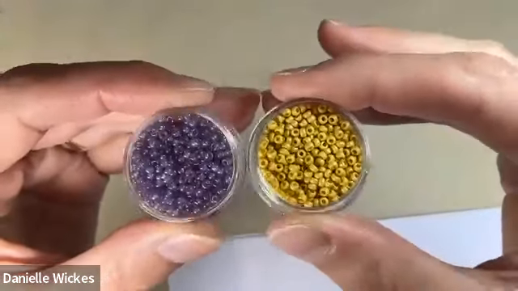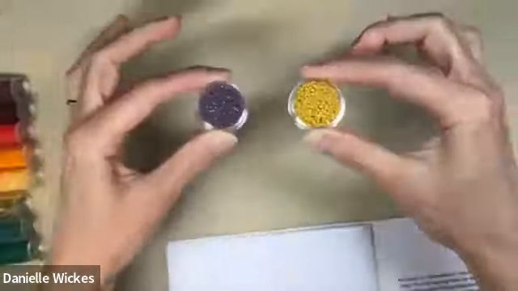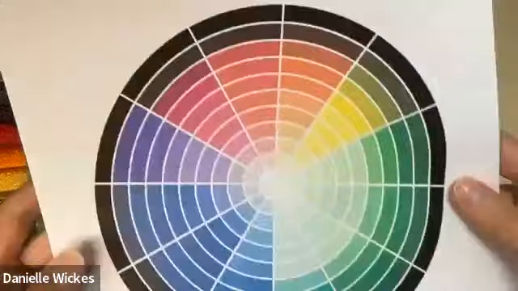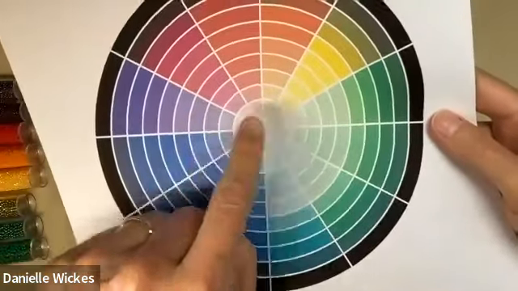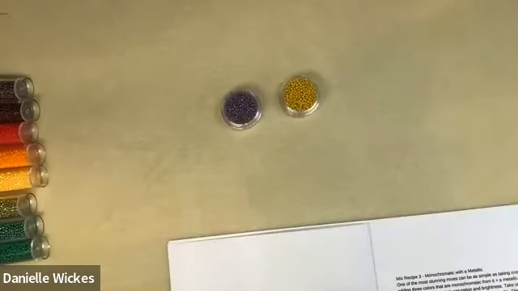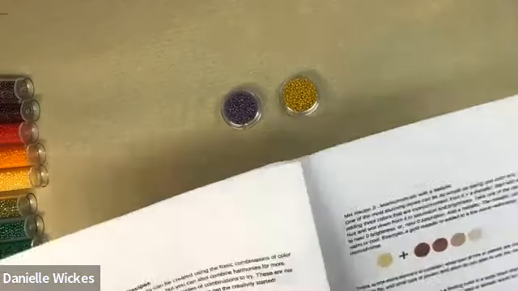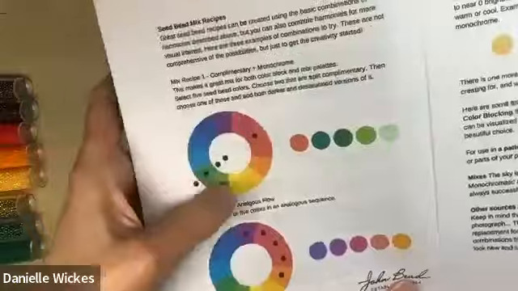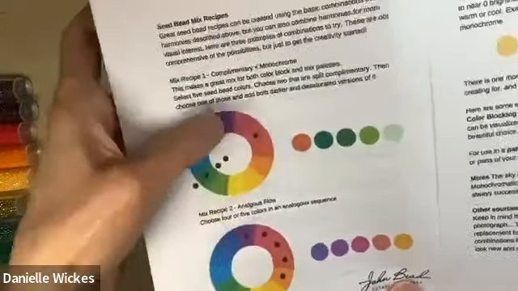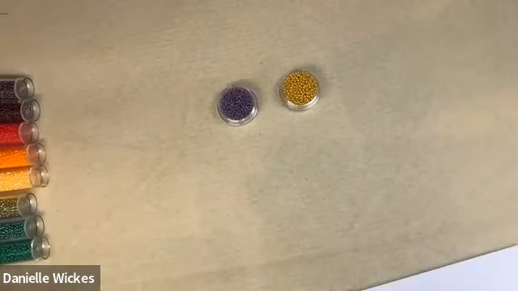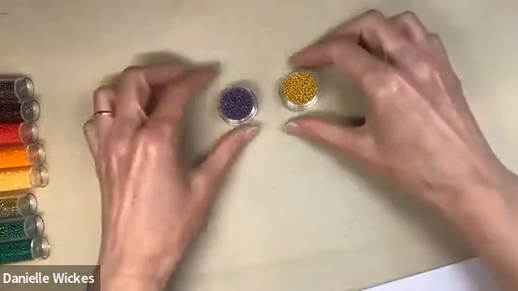So these guys are a little low, closer to the center of the wheel here. My purple's more around here, and my yellow's more around there. Depending on what wheel you're using, you might see different direct crosses, but usually you get yellow and purple across from each other. And then you want to take one of those and turn it into a monochromatic.